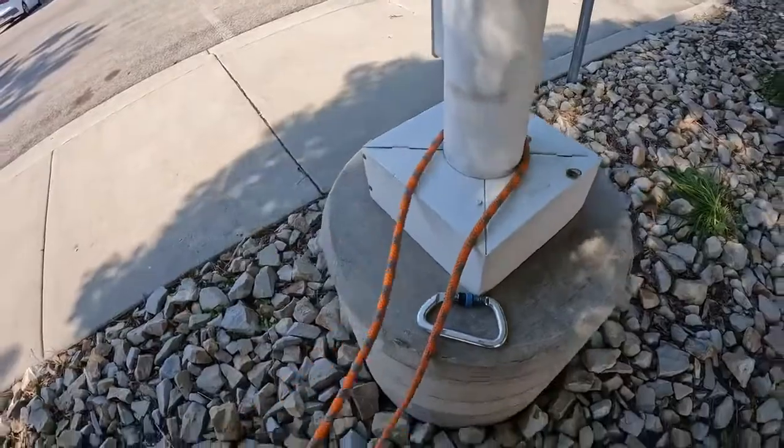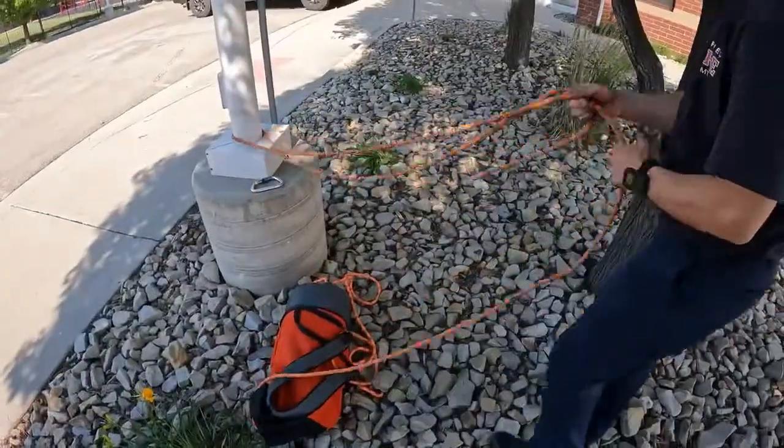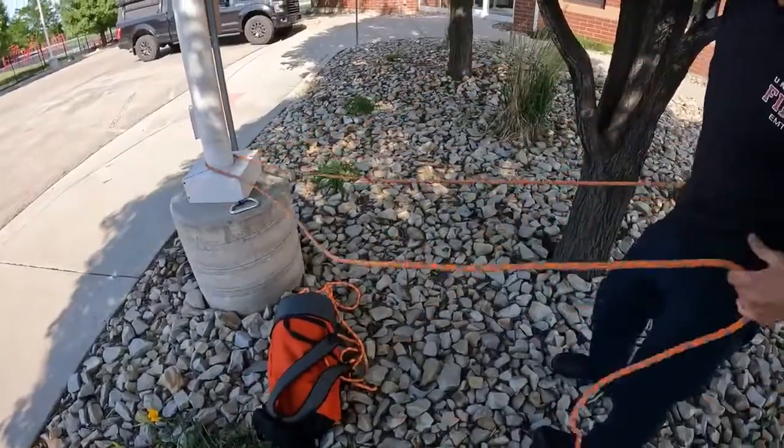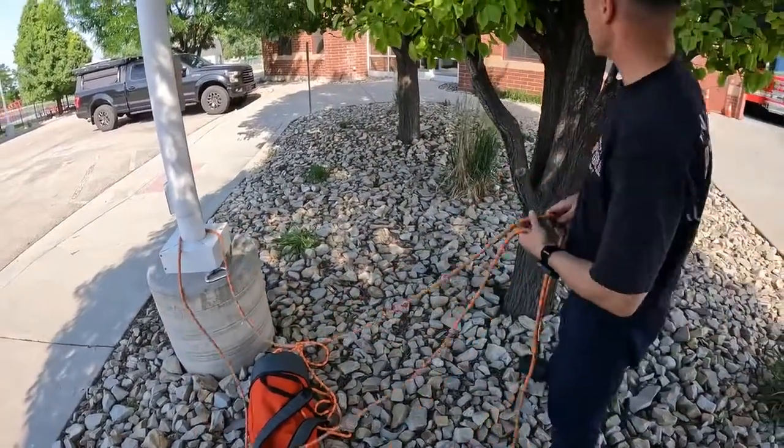All right, Tom, so let's zoom out and get a shot of me doing this. It's a 2-point anchor, 2-point bowline.